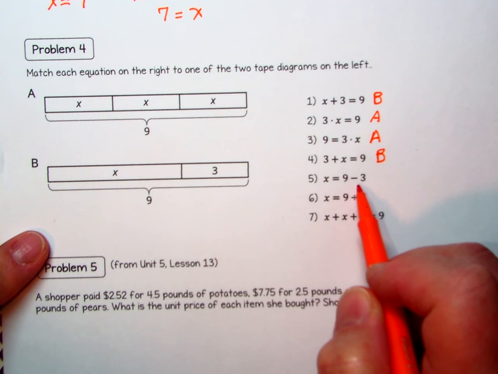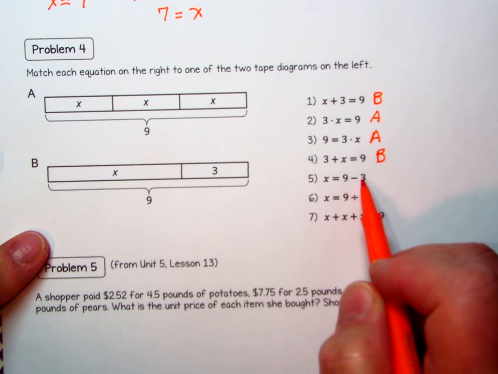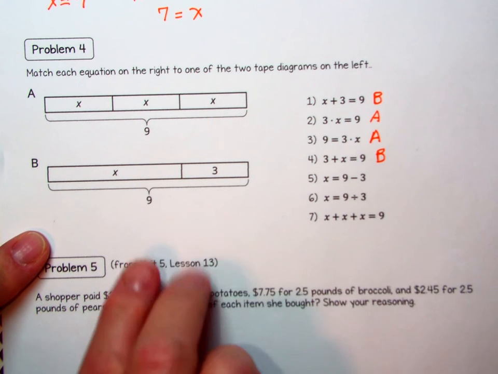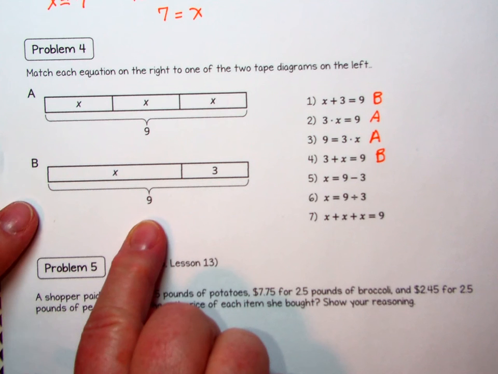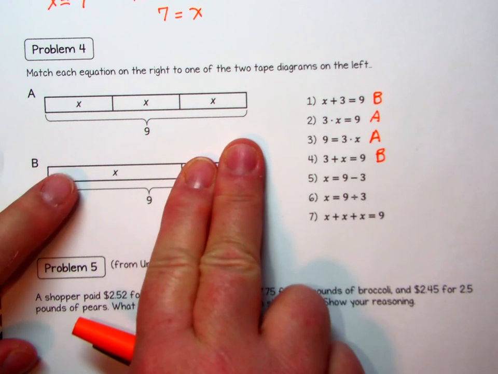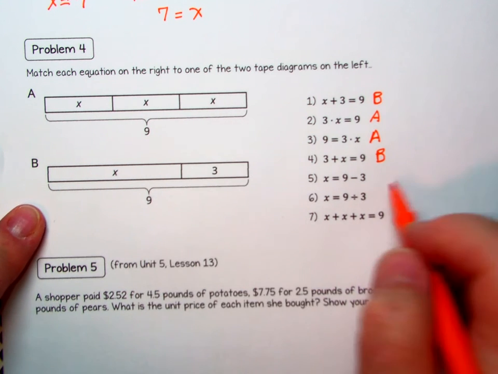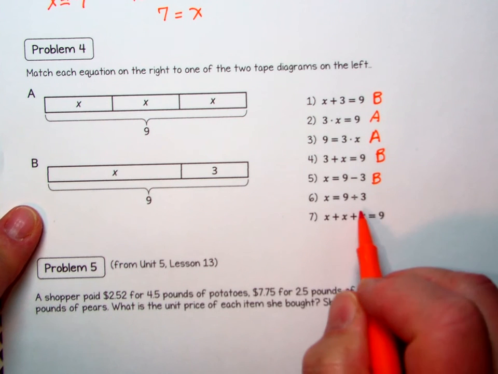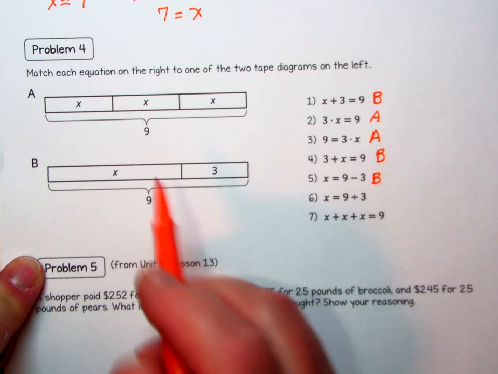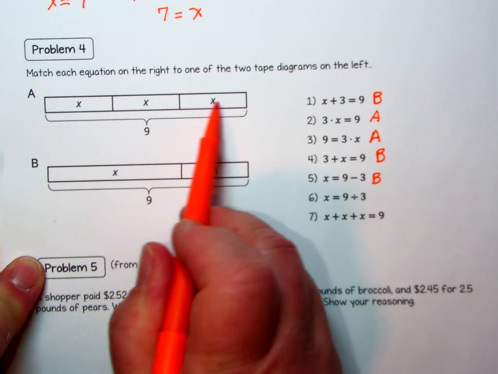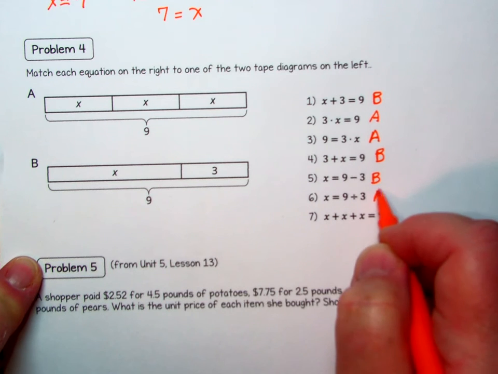x equals 9 minus 3. So now we've got a subtraction equation. So we could look at that as equation B. If we take 9 and subtract 3, that leaves x. So this is equation B. x is equal to 9 divided by 3. So if we take 9 and split it into 3 equal parts, we get x. So this is equation A.